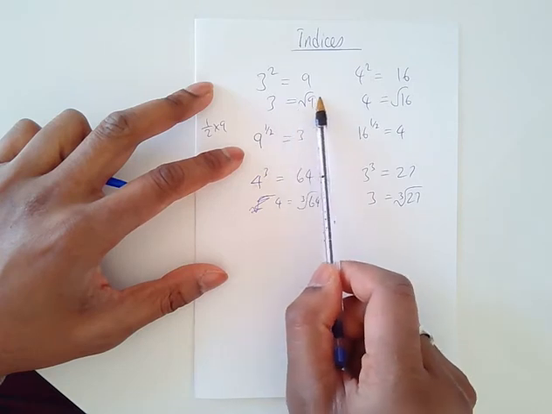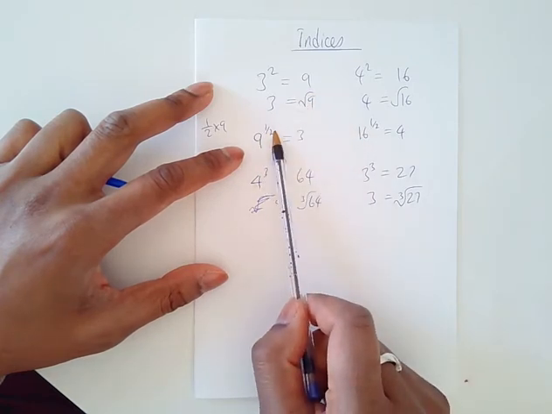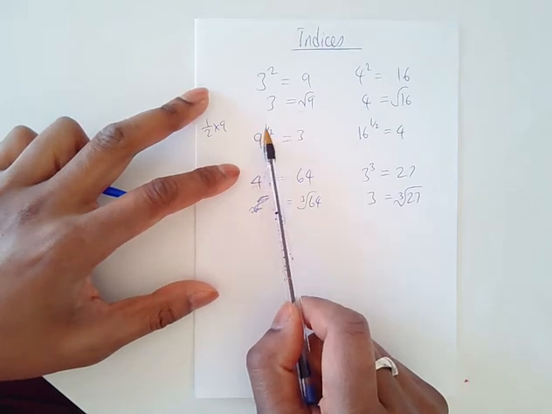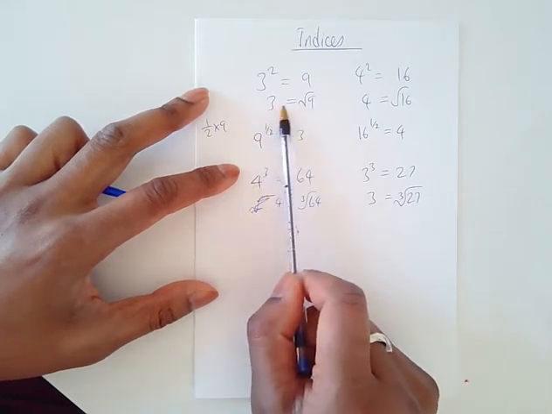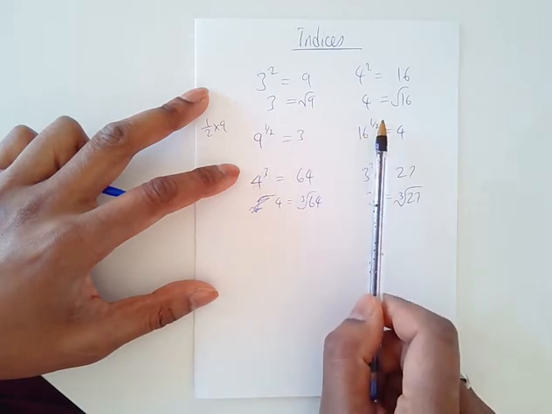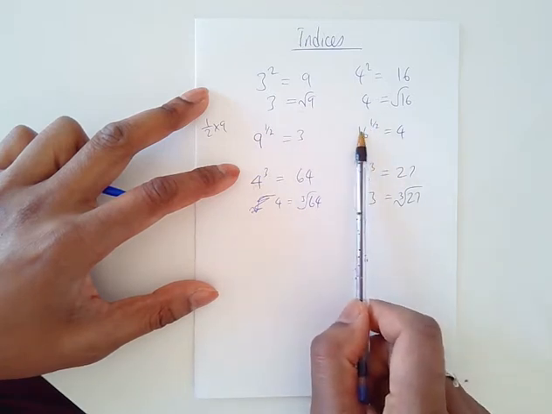Another way of writing square root: if you see 9 to the power of half, that means square root of 9. Square root of 9, which we know, is 3. 16 to the power of half means square root of 16, which is 4.